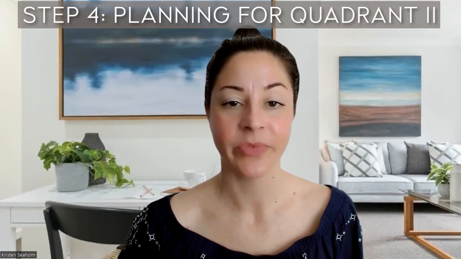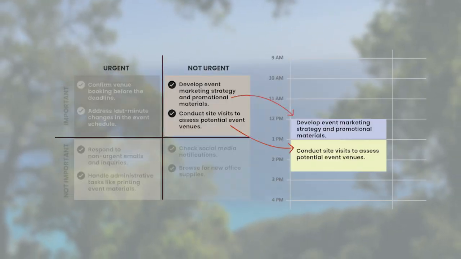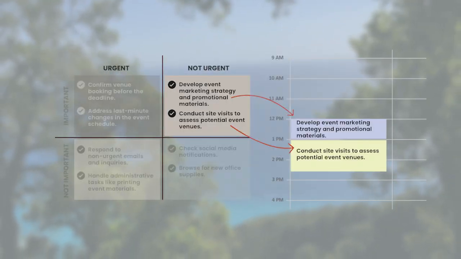Step 4, planning for Quadrant 2. Quadrant 2 is your strategic gold mine. Here, focus on long-term planning and relationship building. Scheduling time for these tasks ensures they don't become last-minute urgencies.